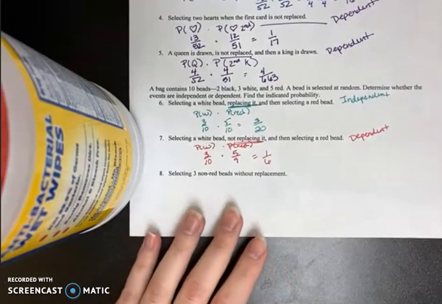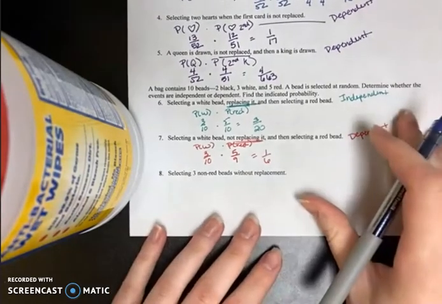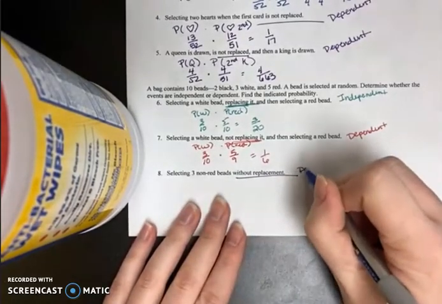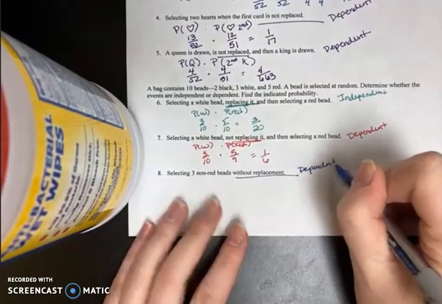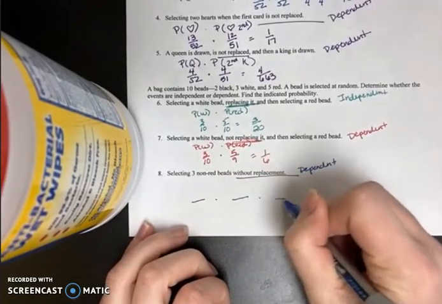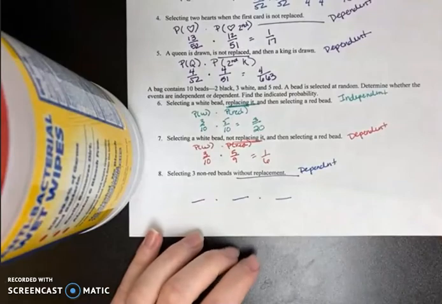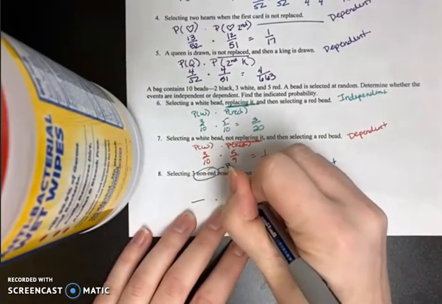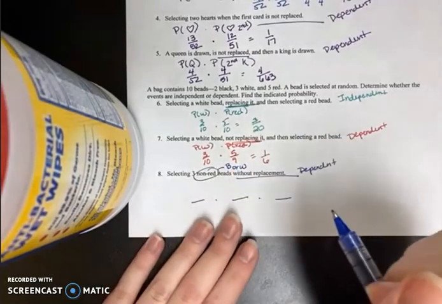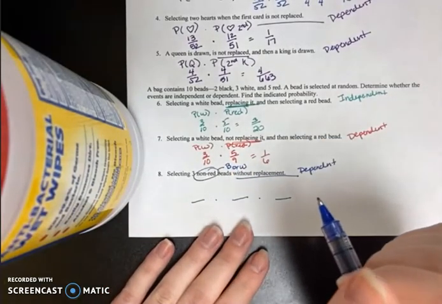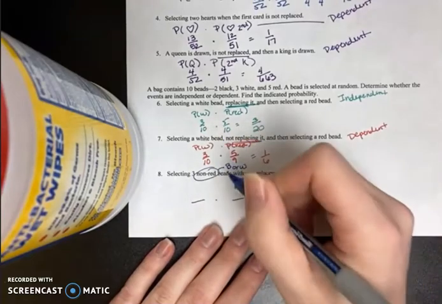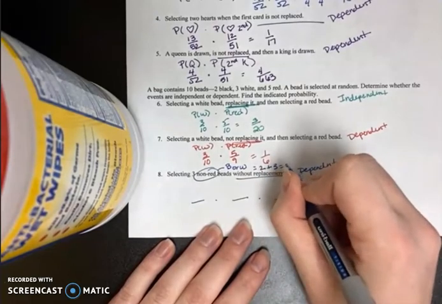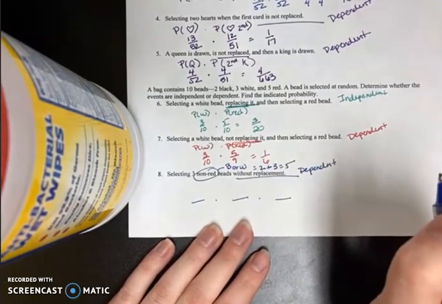All right, number 8, selecting 3 non-red beads without replacement. So that's dependent. We're going to have 3 probabilities because we're pulling out 3 non-red. So that means that it could be either black or white, just as long as it's not red. So I have 2 black and 3 white. So that means there are 5 non-red beads.